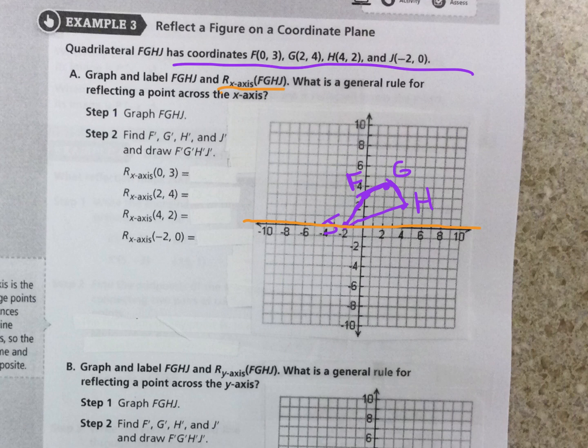So this is pretty easy when it's the x or y-axis because they just got to be the same distance away. Well, J stays on here. Same distance away is 0. F is 1, 2, 3. So 1, 2, 3.